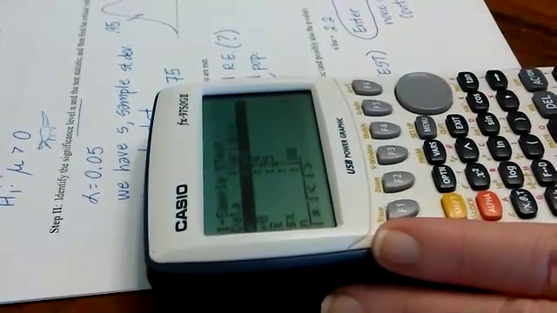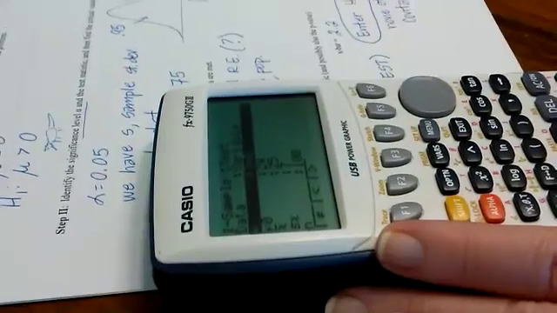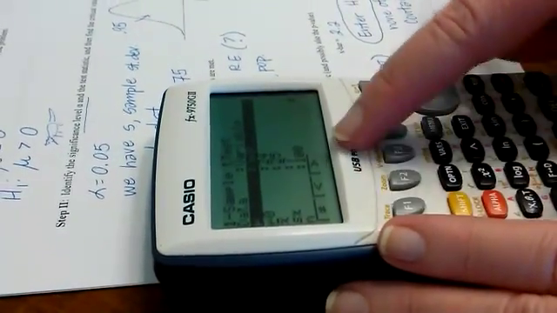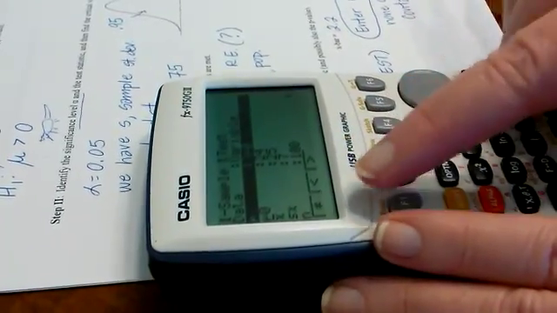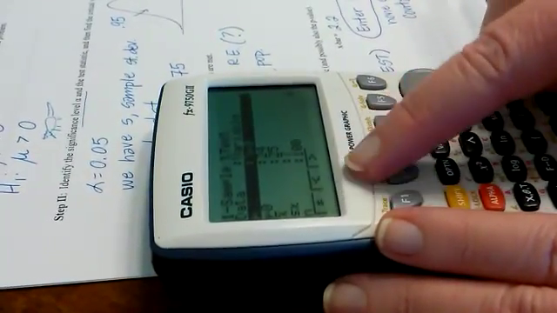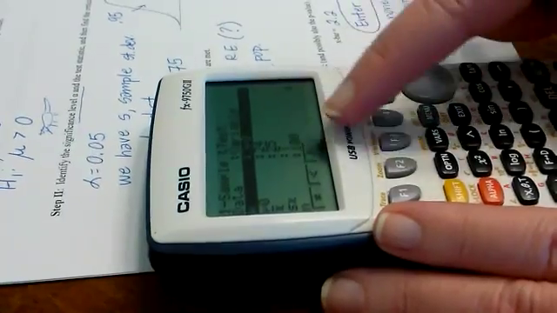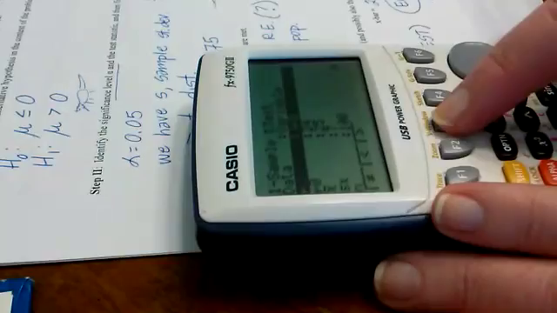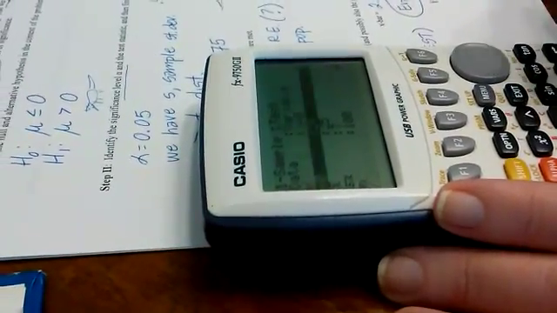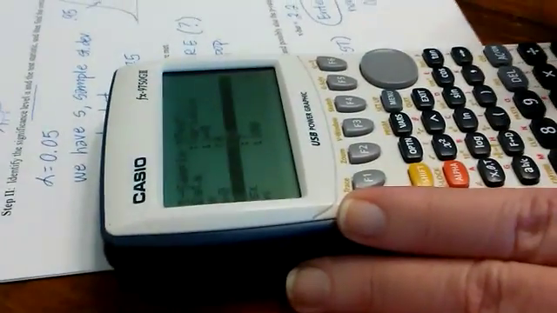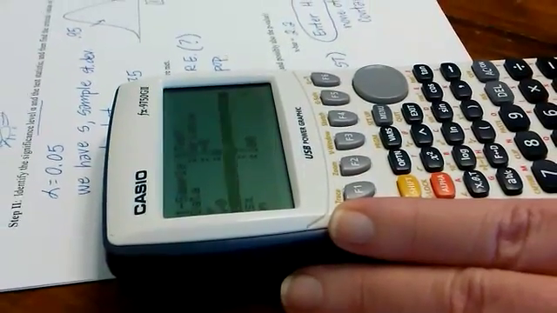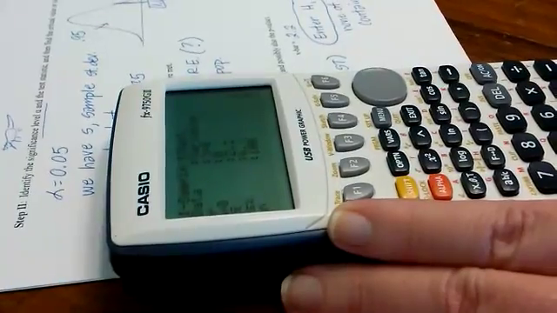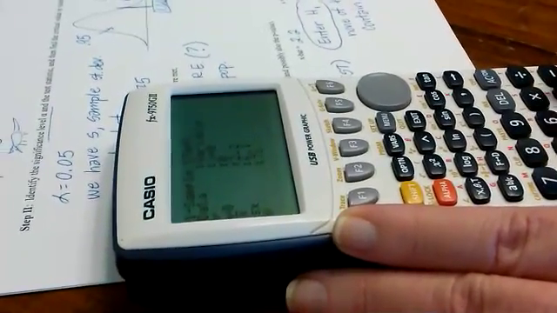And here is where I pick my alternative hypothesis. And again, my choices on the Casio are just like they are on a TI. None of these have equal in them. So I need to match this up exactly to the alternative hypothesis, which is greater than 0. So I'm going to pick greater than. Mu sub 0 is 0. X bar is 2.2. Sx is 6.1. N is 76.